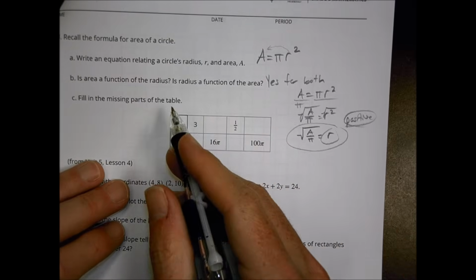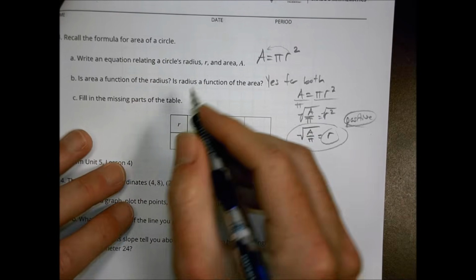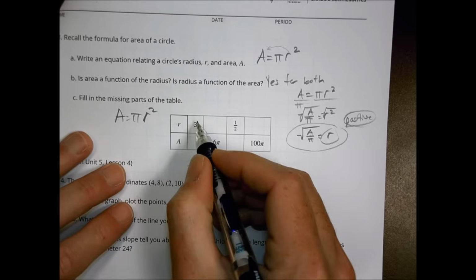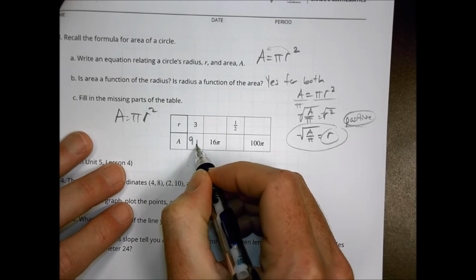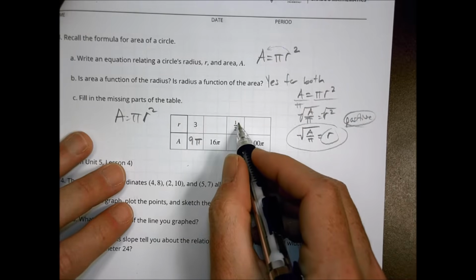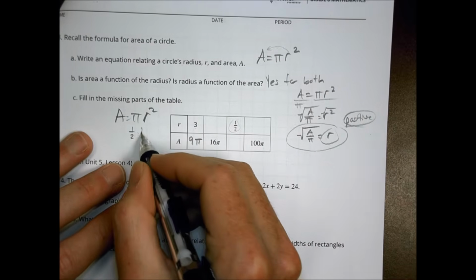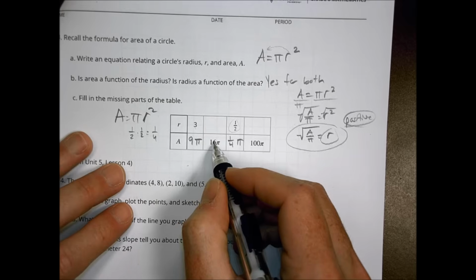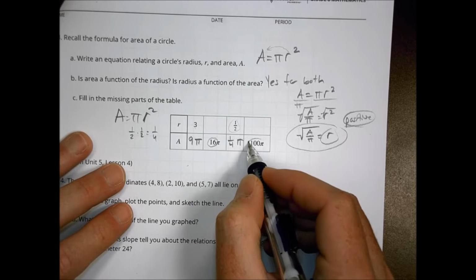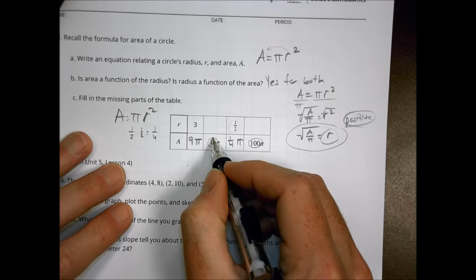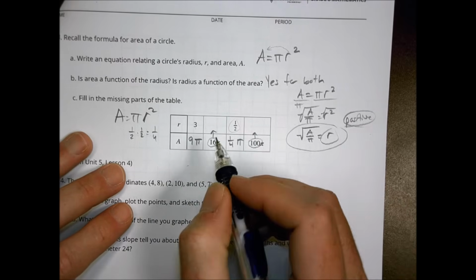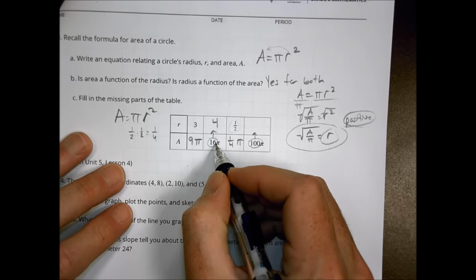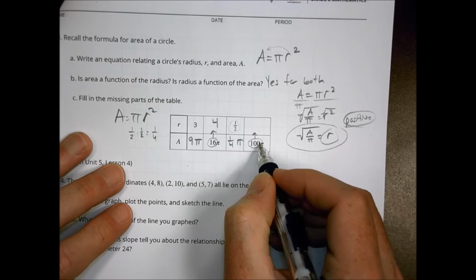Okay, fill in the missing parts of the table. Again, using our formula, area equals pi r squared. So if r is 3, what is 3 squared? 3 squared is 9, so we would just say 9 pi. Over here we have 1/2 squared. Well, 1/2 times 1/2 is 1/4, so this is going to be 1/4 pi. On the area side, to go back the other way, they're already giving us a number, 16 and 100, and instead of squaring it, we have to go the other way and take the square root, or think about what two numbers multiply together to get 16. That's going to be 4. 4 times 4 is 16, and there's our pi from our formula. And over here, what two numbers multiply together to get 100? That's going to be 10.